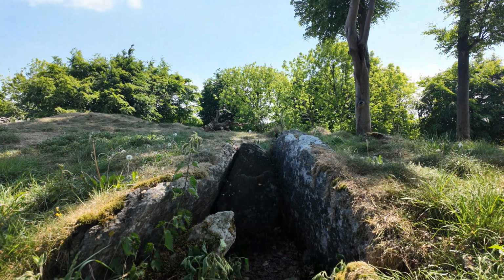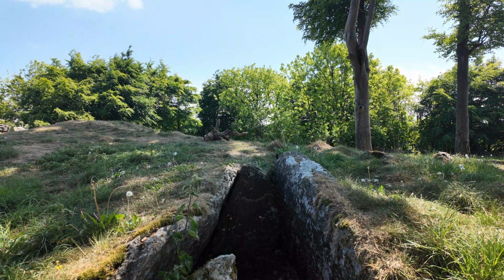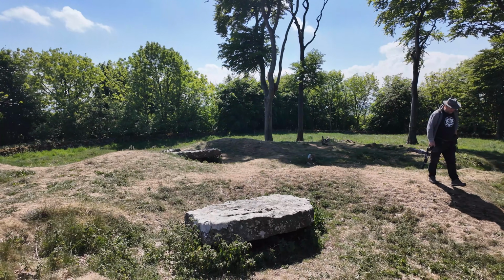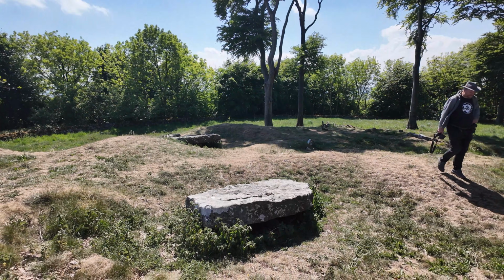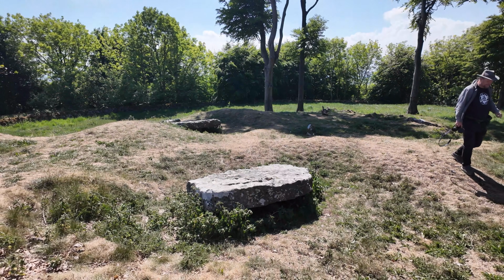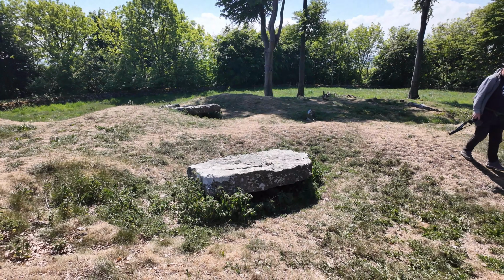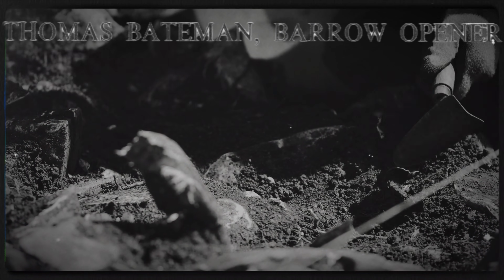But he opened an incredible amount of barrows across this Midlands region and had a museum. I think all of his stuff has ended up in Sheffield Museum, something like that. And there are even poems about him. I might stick one of those on.